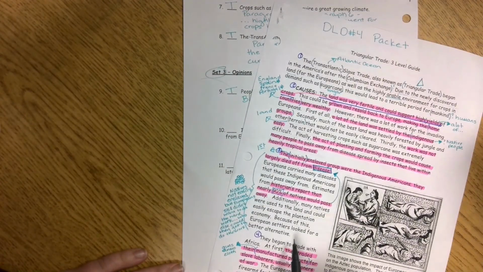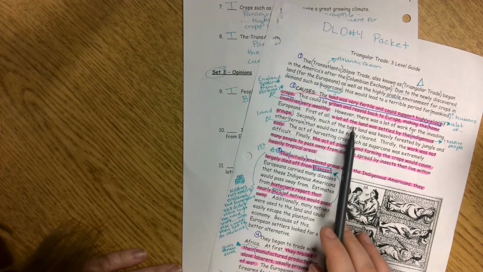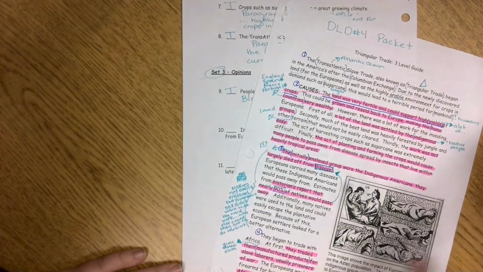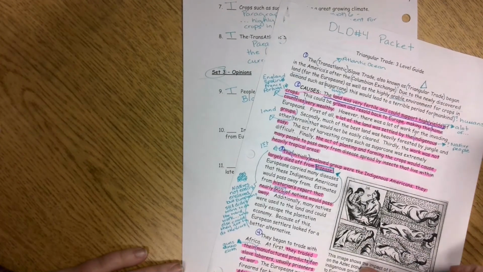Let me go back here so that I can give you an actual quote. Okay. First of all, a lot of the land, blah, blah, blah. So, in paragraph 2, thirdly, the work was not easy. All right.